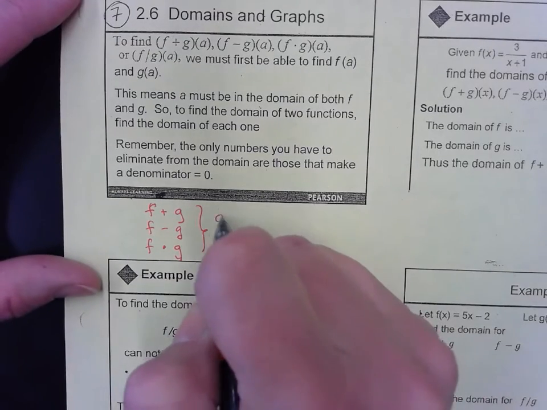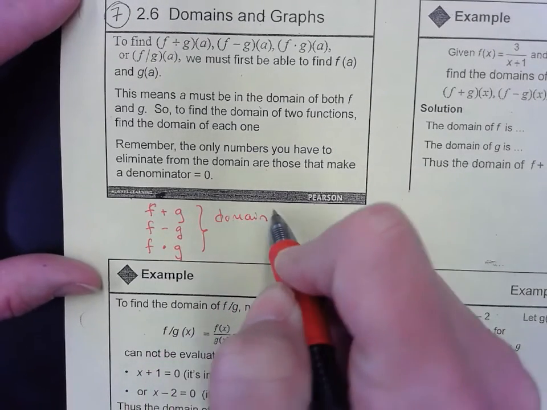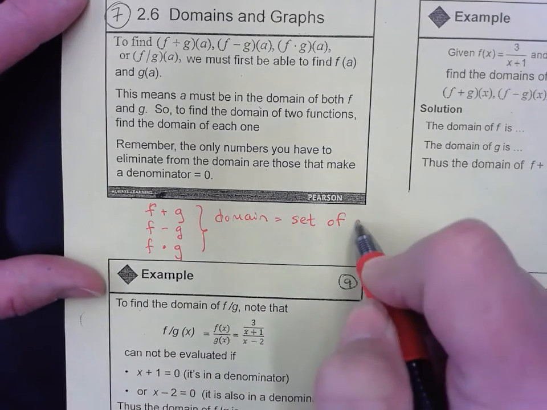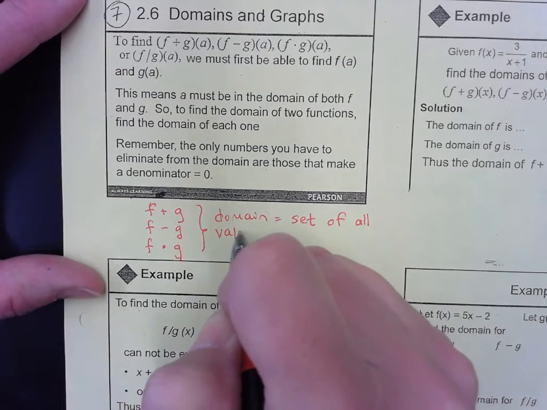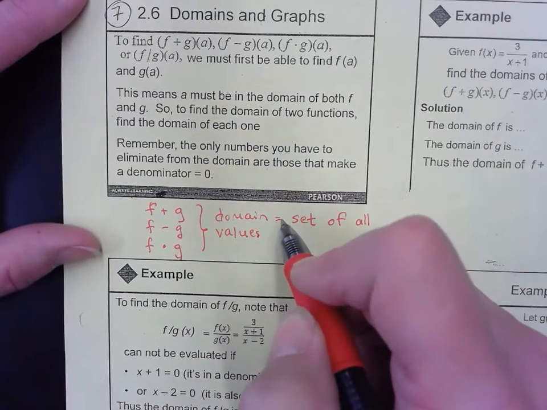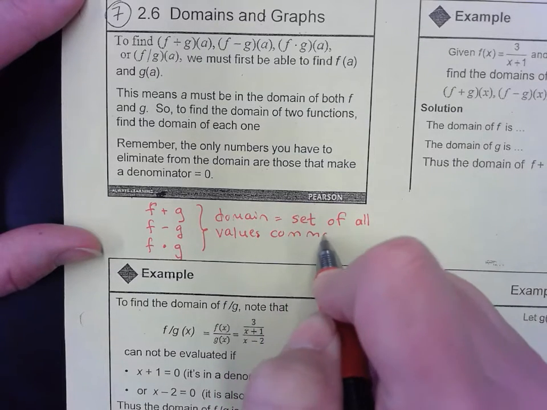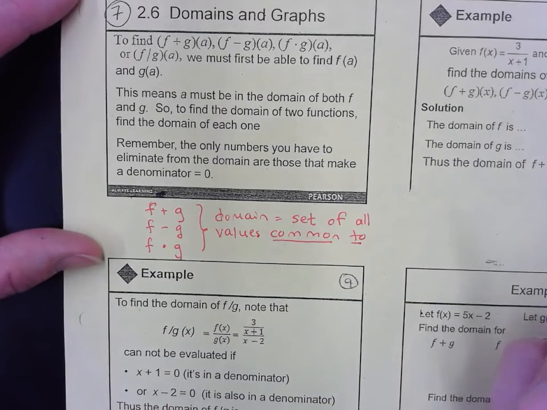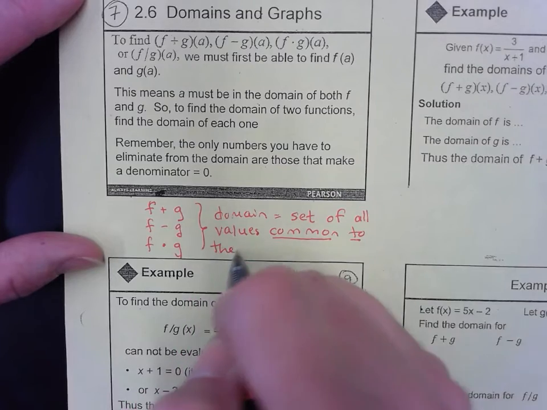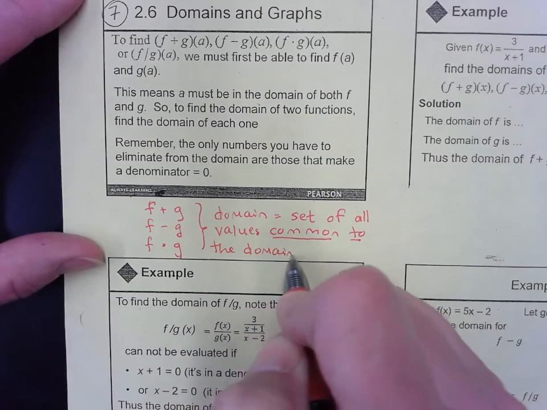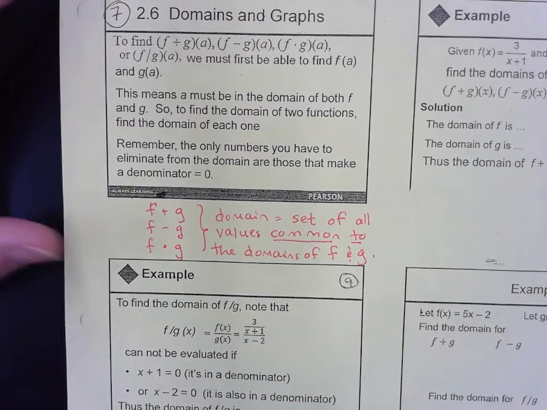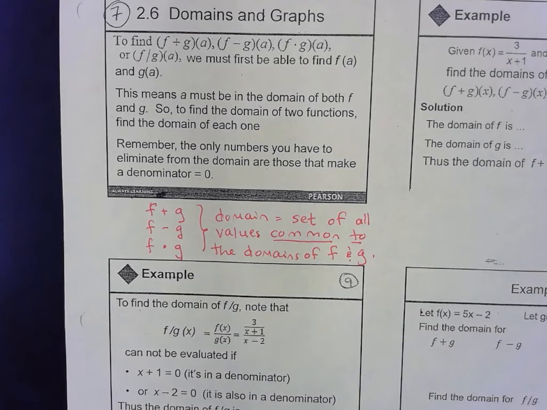The way you find the domain for these is the domain is going to be equal to the set of all values common to, in other words, in both of, the domains of F and G. So we'll see what that means in a minute.